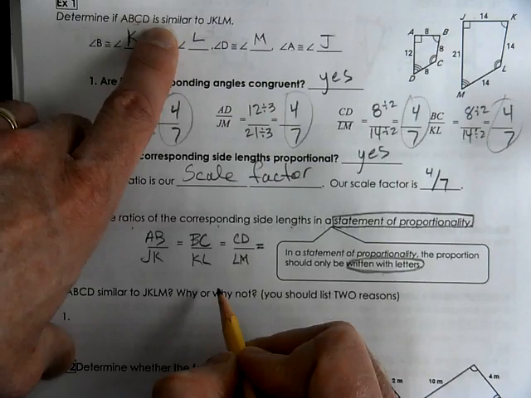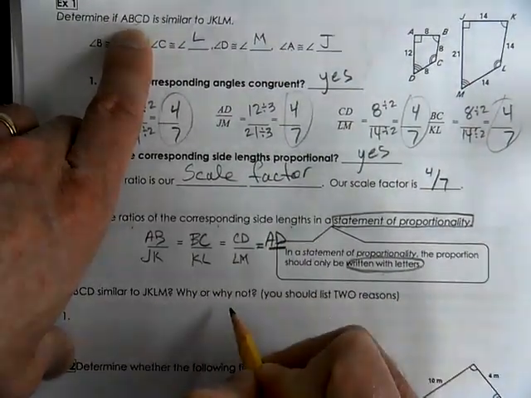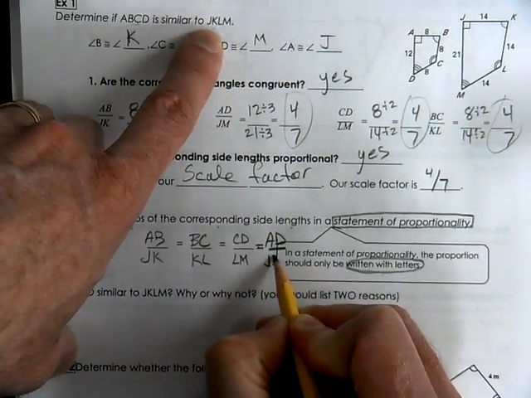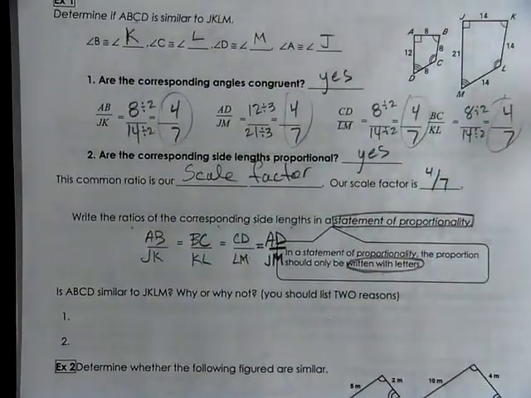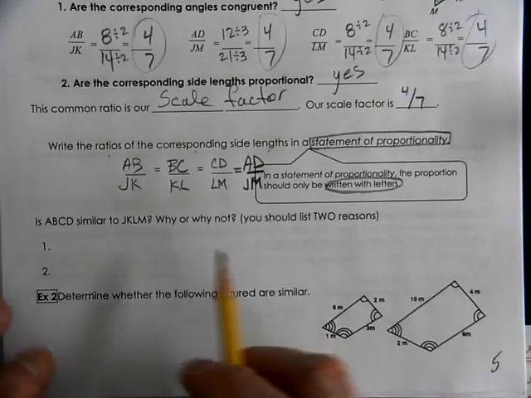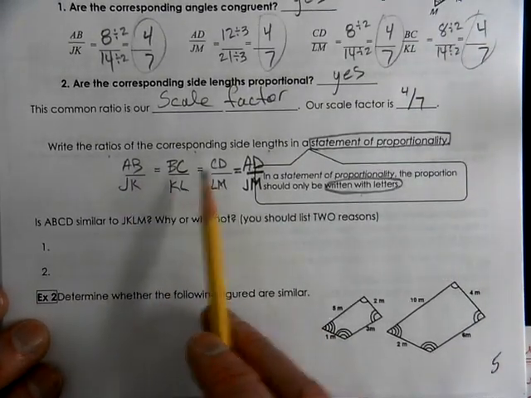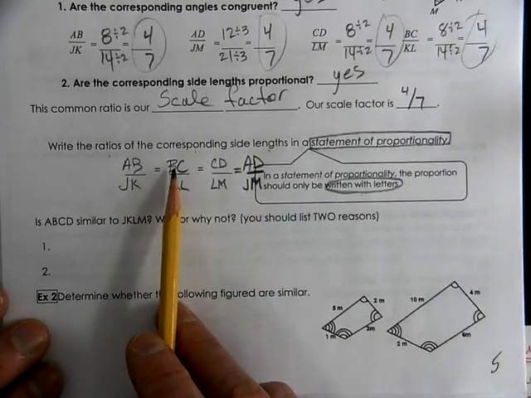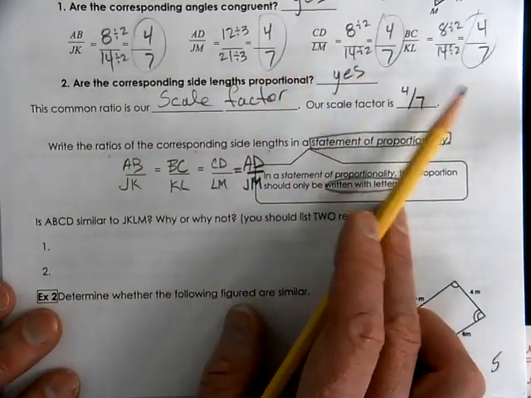The first and last letter would be AD, over the first and last letter, JM. So that is an example of a statement of proportionality. It's a really big proportion. A ratio equals a ratio, which is the same as the other ratios, like we showed up here.